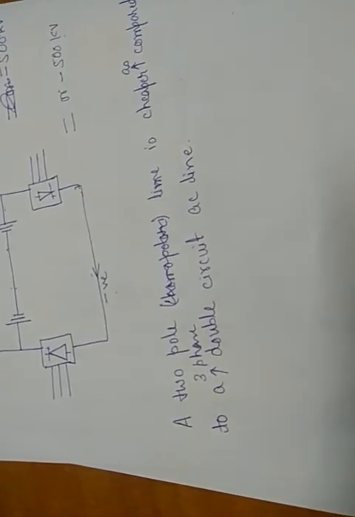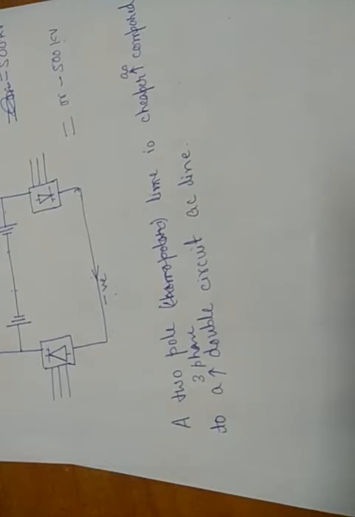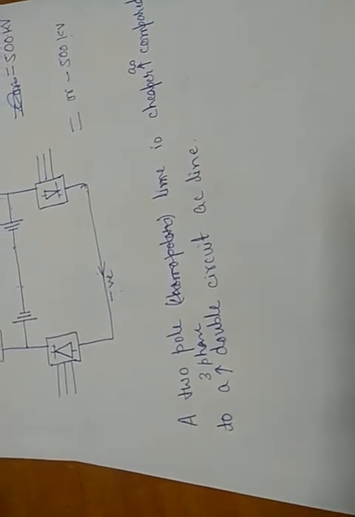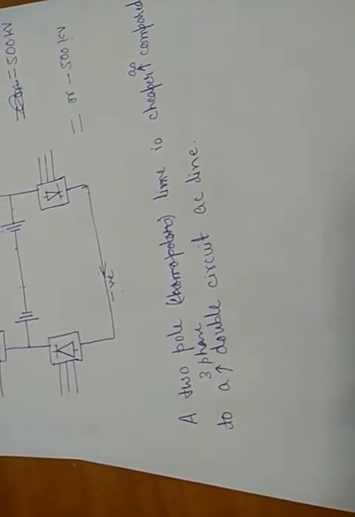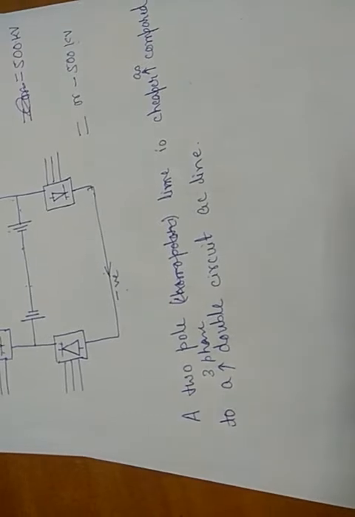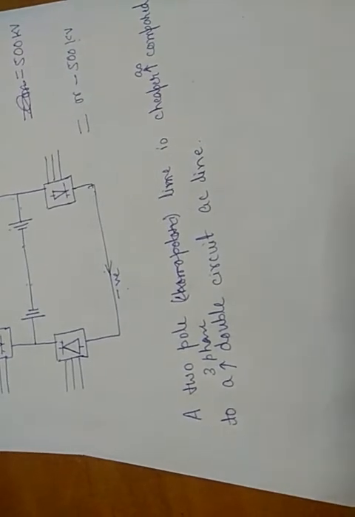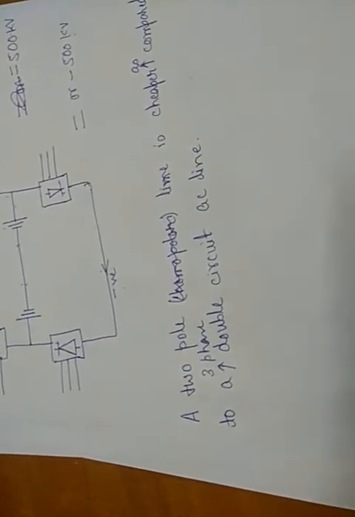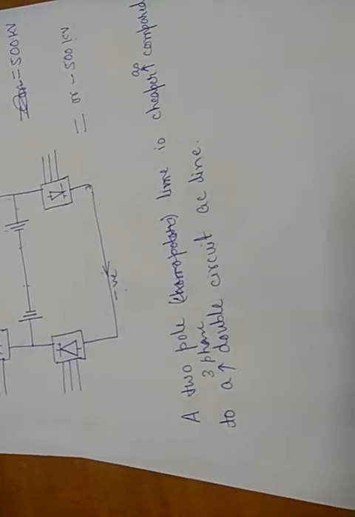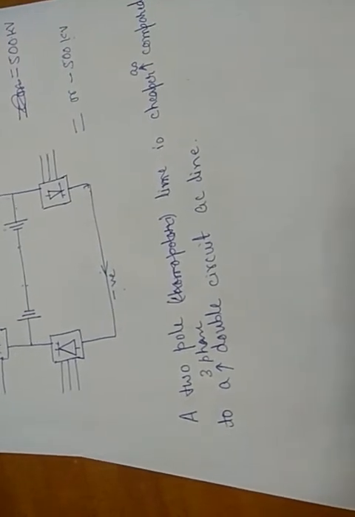In case of fault in any one link, half of the power can still be transferred through the other link. But the problem in homopolar is the ground, which gives certain problems. That is why instead of homopolar, we are using bipolar HVDC link.